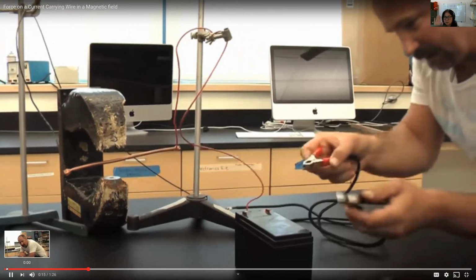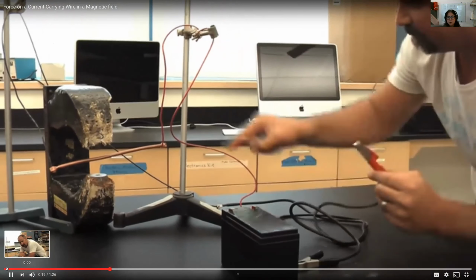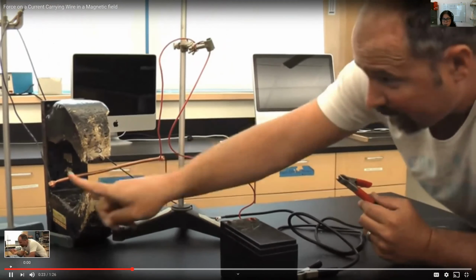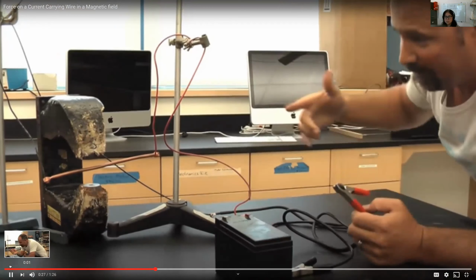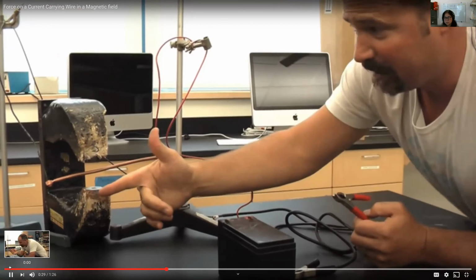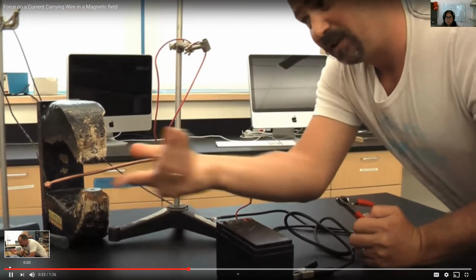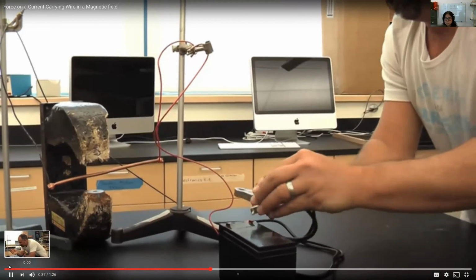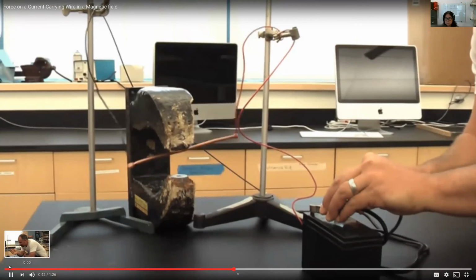When I connect these, electricity will flow through the copper tube, and then up through ground, and then back home. So we'll have electricity flowing this way, magnetic field pointing up. We expect a force inward. And sure enough, we get an inward force.